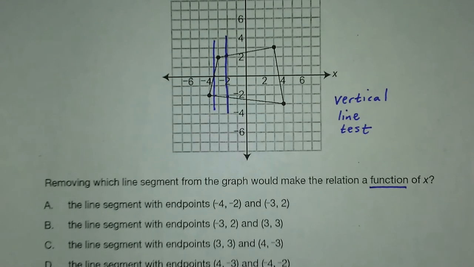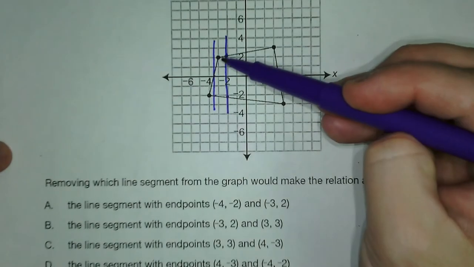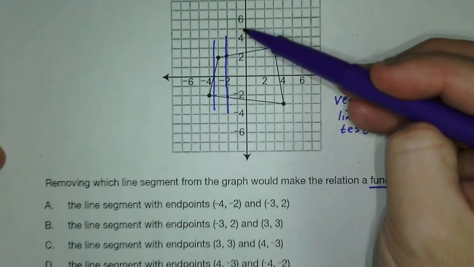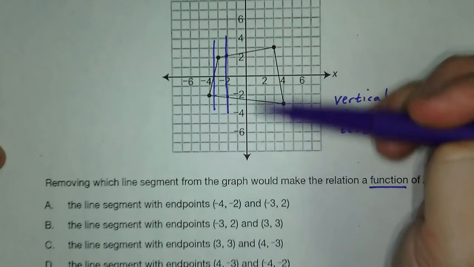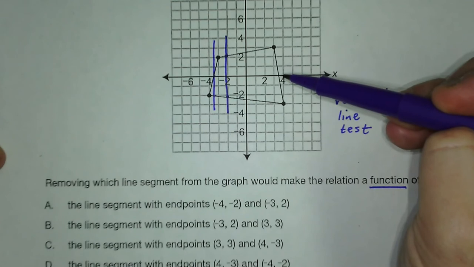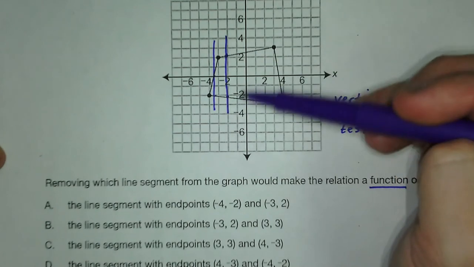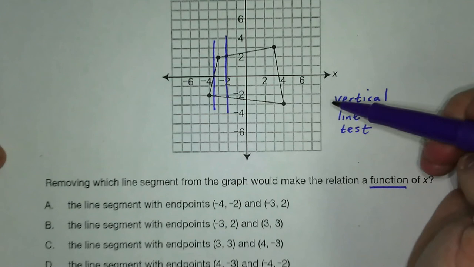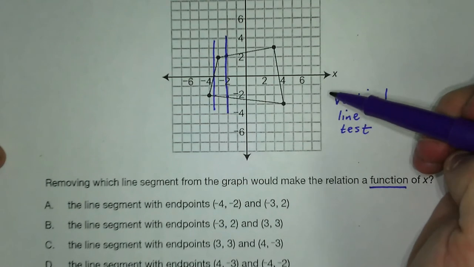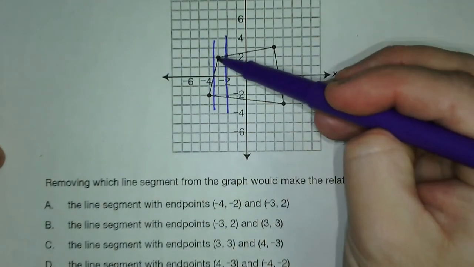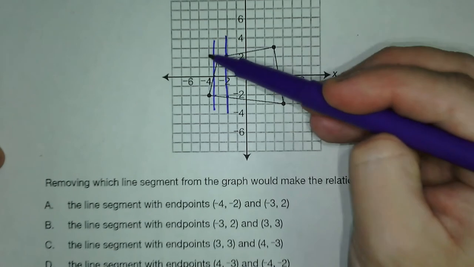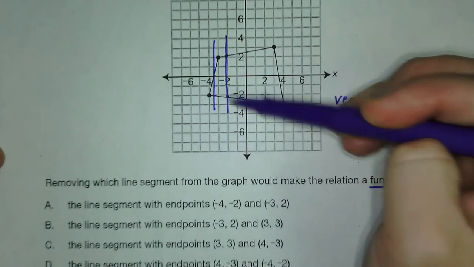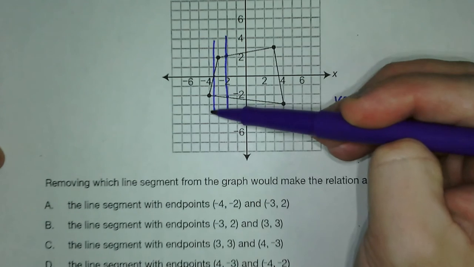Well, if you removed the left line segment, obviously it would still be failing. If you remove the right line segment, we would still have these two line segments, or even this one over here, where it would still fail. If you removed the top segment, you would still have this segment and this second vertical line I drew.